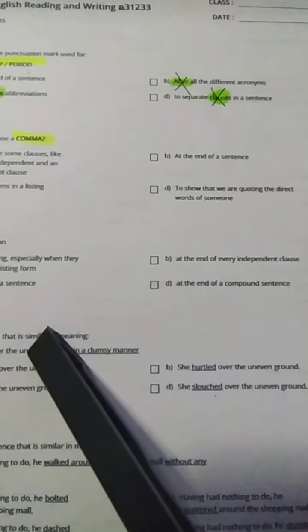Question number 2. When do I use a comma? A comma. Right, so there is my important part, a comma. Let's read. To separate some clauses, like between a dependent and an independent clause. Yes, that's true. The next one, between items in a listing. Yes, that's true. I know they're numbered A, B, C, D. I just like to go down this side. Doesn't matter as long as you tick all of them.